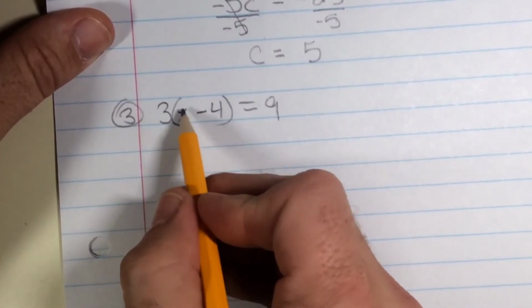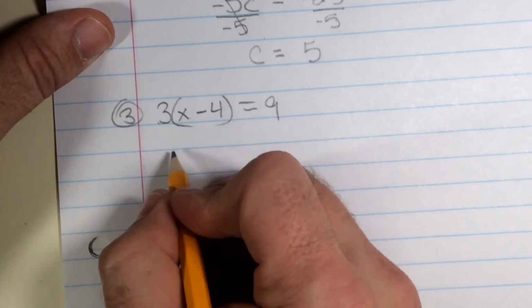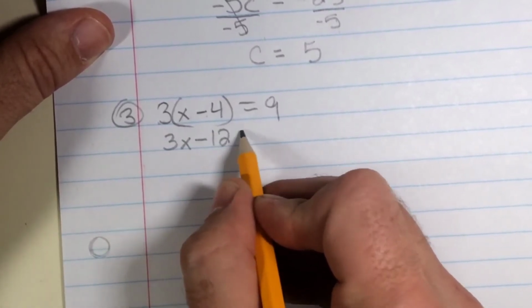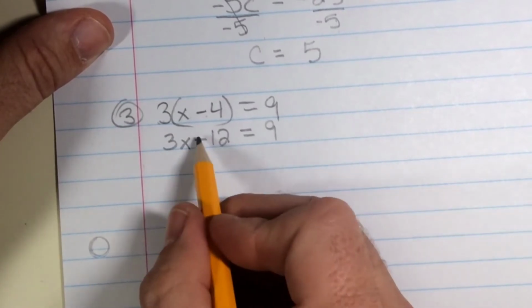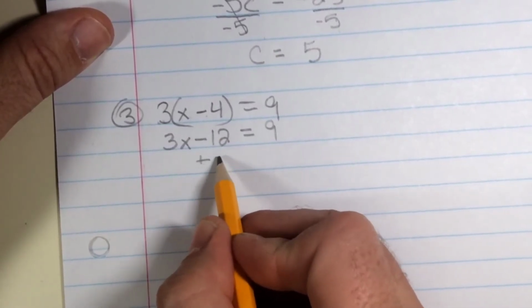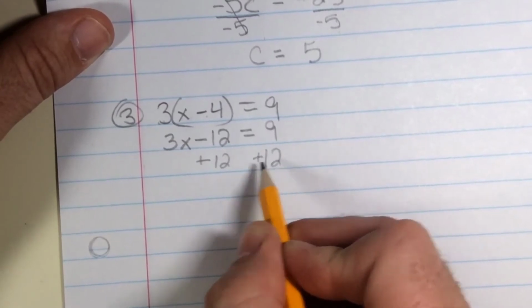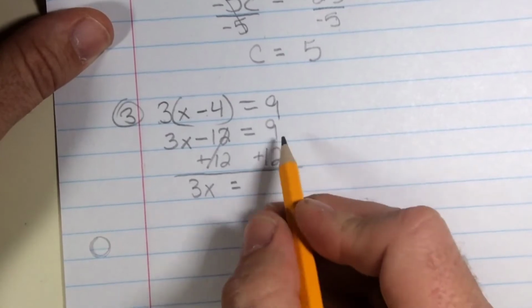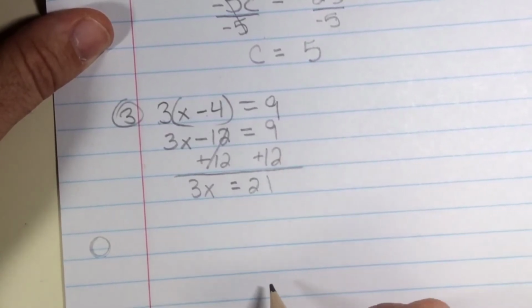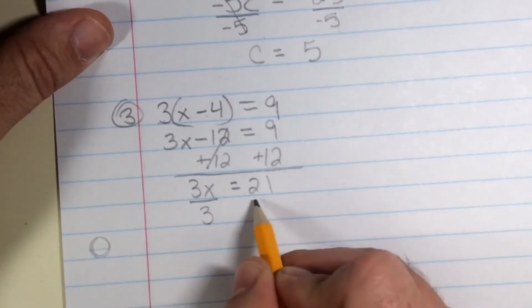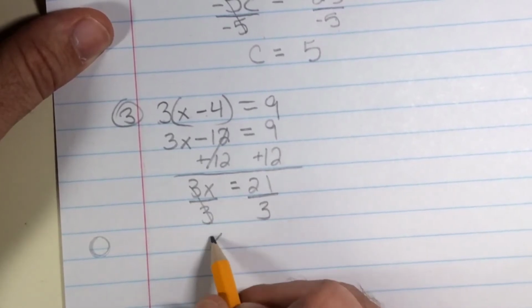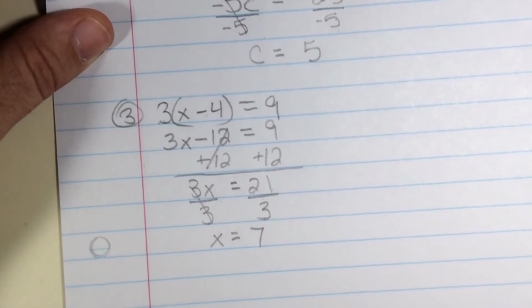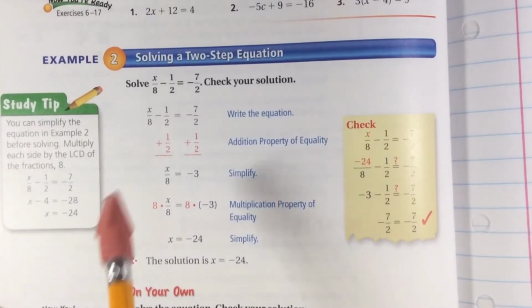On this, we are going to use the distributive property first. Remember, we multiply 3 times each term inside. 3 times x is 3x. 3 times negative 4 is negative 12 equals 9. Now we get rid of the subtraction by adding 12 to each side. Leaves me with 3x over here, and 9 plus 12 is 21. Now I divide by 3, I divide by 3, and x equals 21 divided by 3 is 7. X equals 7.